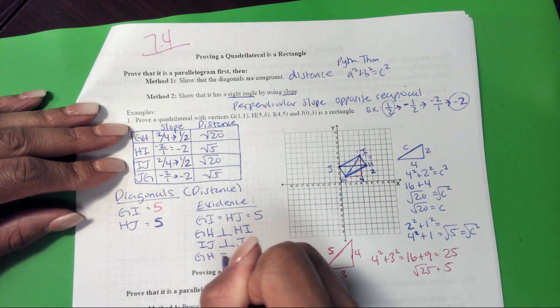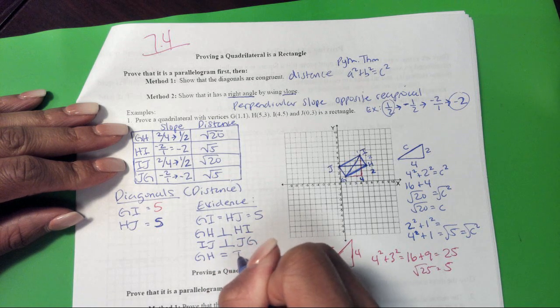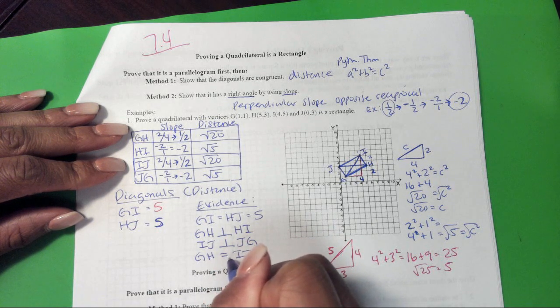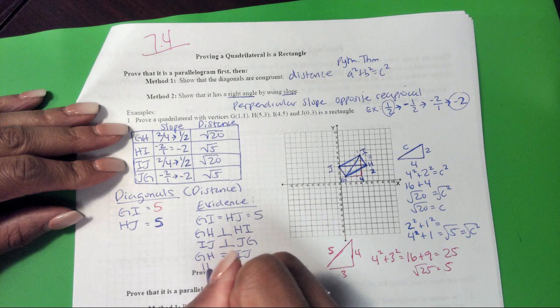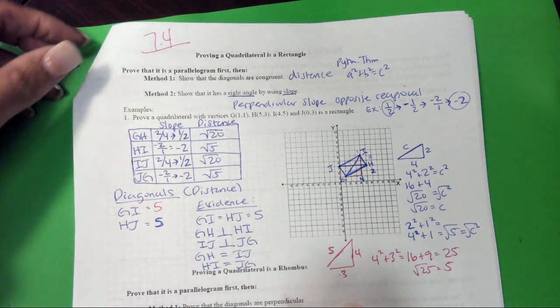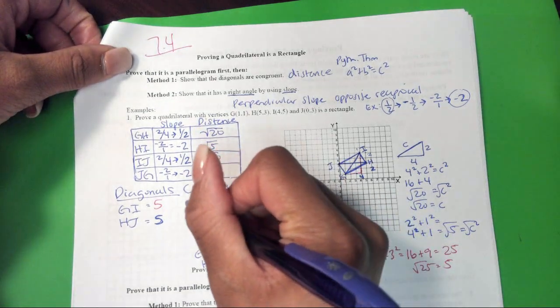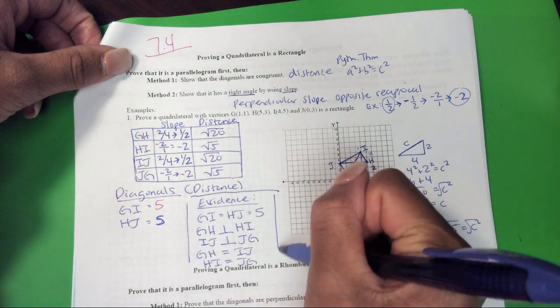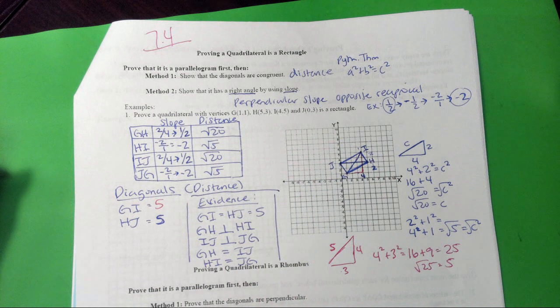So GH is equal to IJ, and HI is equal to JG based on distance. Okay, so there's all of my evidence to prove a quadrilateral is a rectangle.